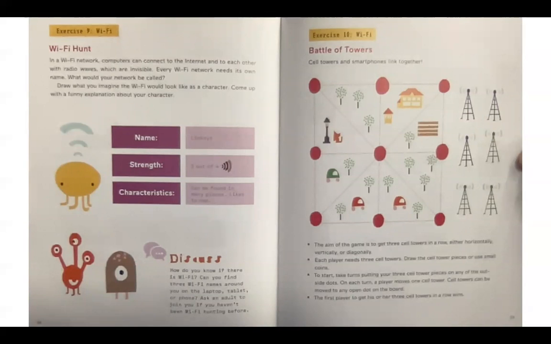Name, Linksys, strength, 3 out of 4. Characteristics, can be found in many places, likes to nap. Discuss. How do you know if there's Wi-Fi? Can you find 3 Wi-Fi names around you on the laptop, tablet, or phone? Ask an adult to join if you haven't been Wi-Fi hunting before.